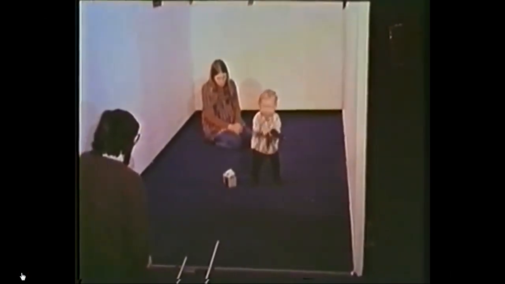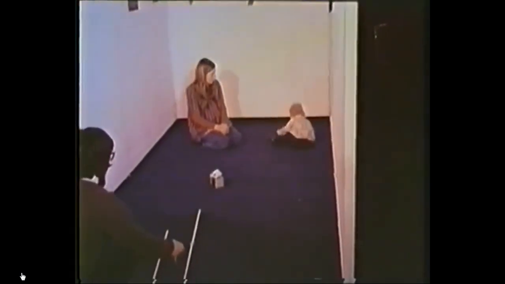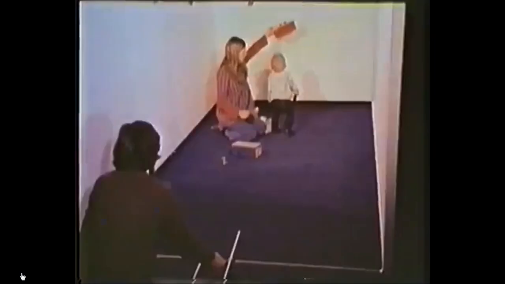Okay, get her to turn around, look at the wall. Move the room backwards, the child falls. So the wall comes in towards her, she backs up and falls down.